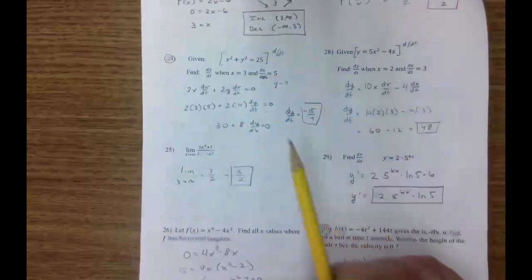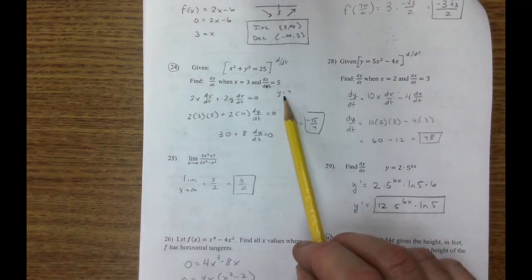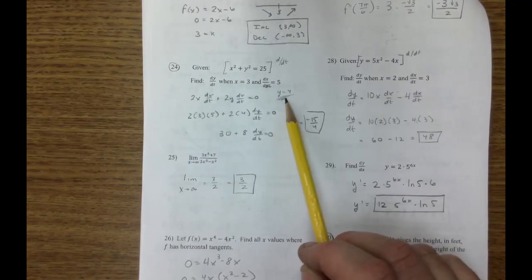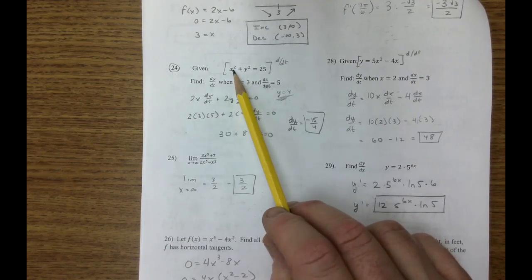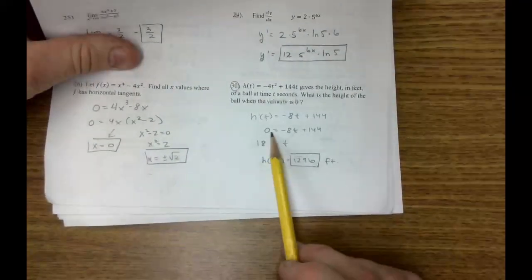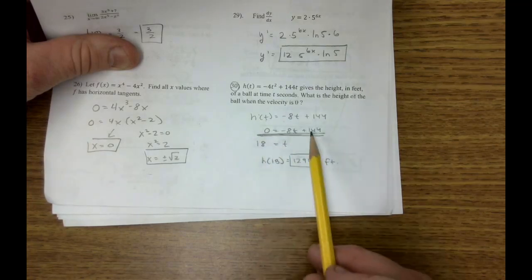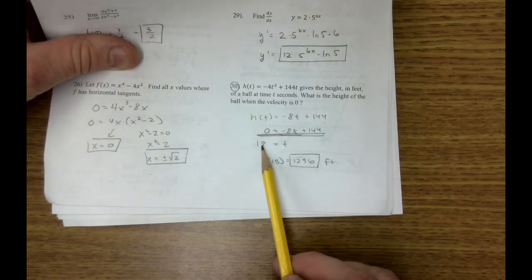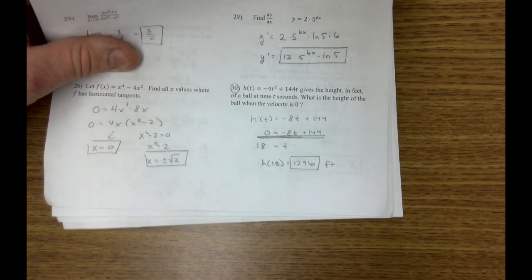On the back, take the derivative with respect to time. You're going to have to figure out what the y value is by plugging in 3. 3 gets plugged in there, and then you can figure out y. You can do the math there. On 34, you have to find when the velocity is equal to 0. That's what this line does. Velocity is 0 at 18. Now we plug in this up here to find that value.